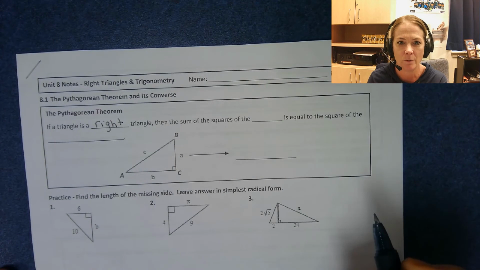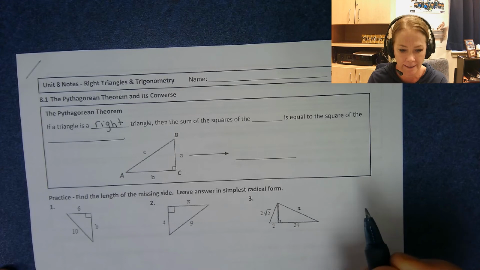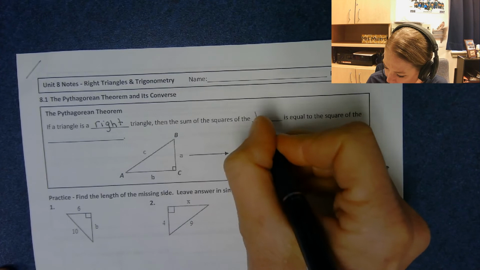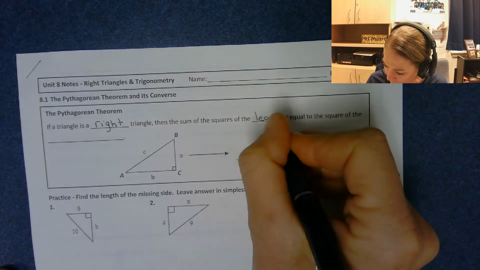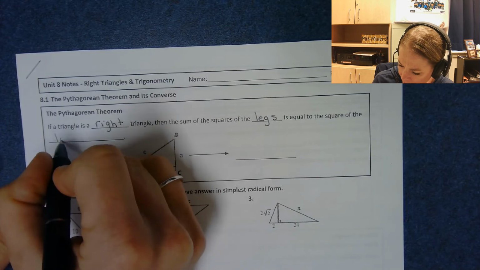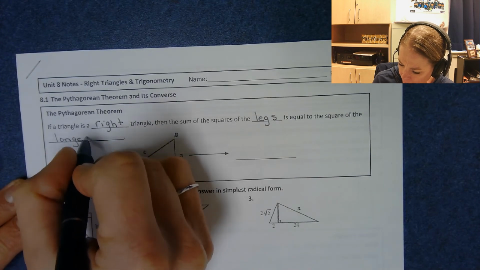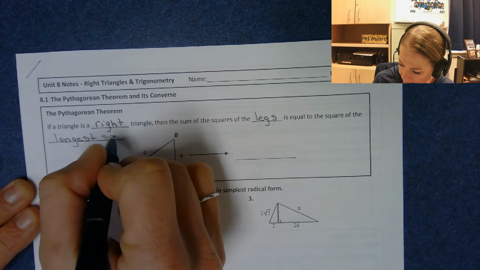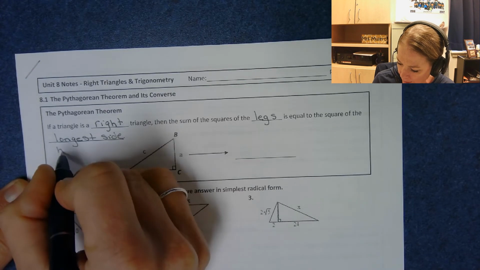Then the sum of the squares of the legs is equal to the square of the longest side. Okay, and that's the hypotenuse. So the sum of the squares of the legs is equal to the square of the longest side. Okay, and I'm going to write both of those because that's important. Longest side, which has a special name, hypotenuse.